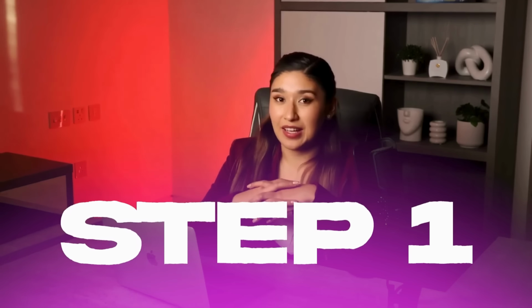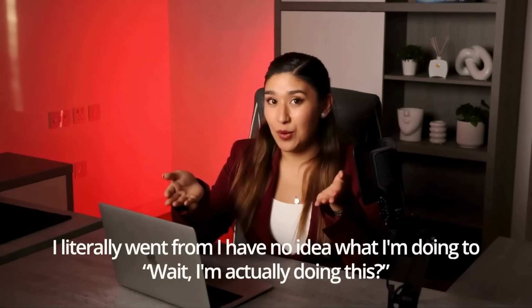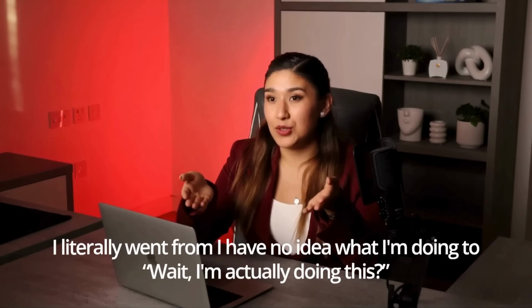Step 1, create an account and log in to Gelato. Now here comes my absolute favorite part. Getting started is literally so much easier than I expected. When I first signed up for Gelato, the whole process took me maybe 2 minutes. I literally went from, I have no idea what I'm doing, to, wait, I'm actually doing this. Here's exactly what you do.